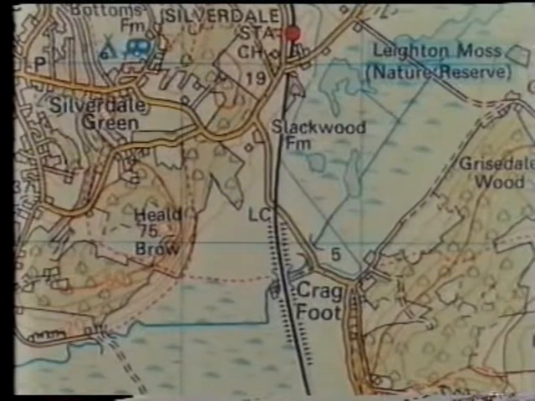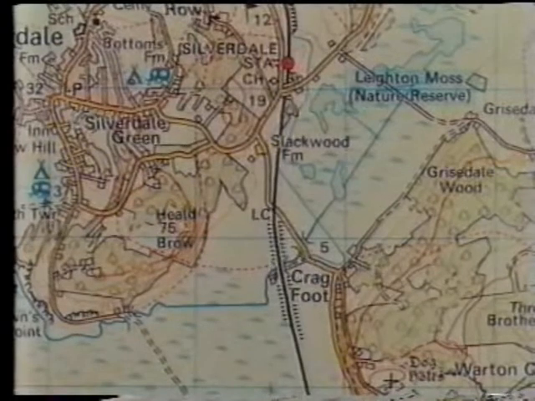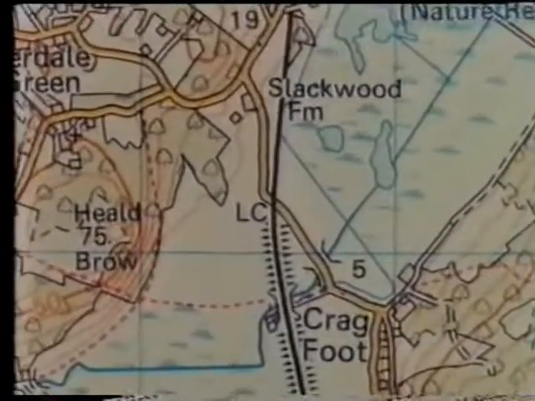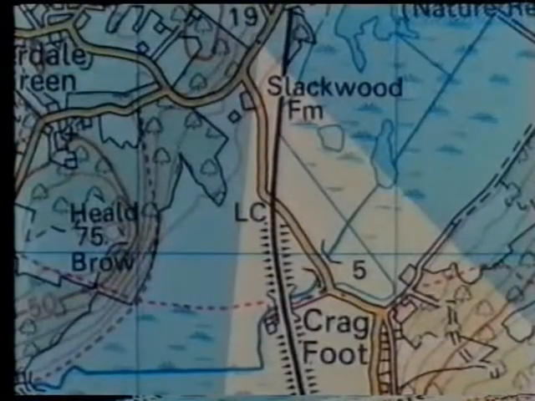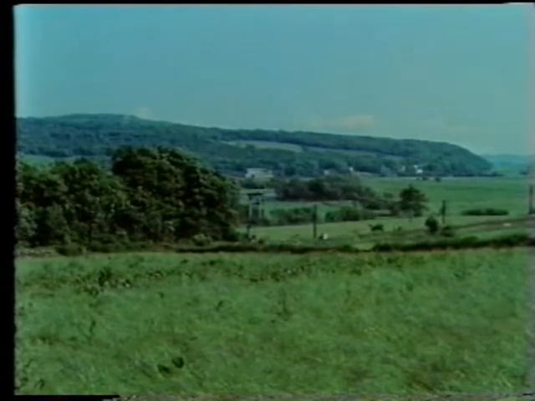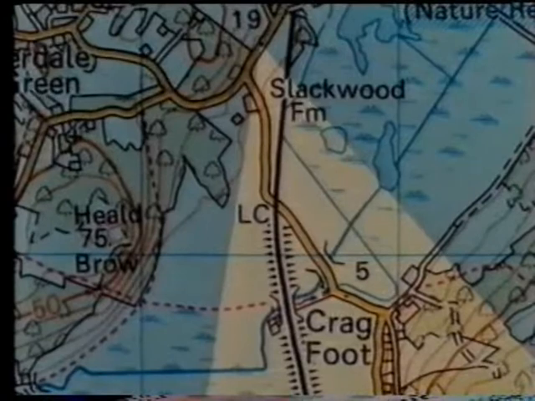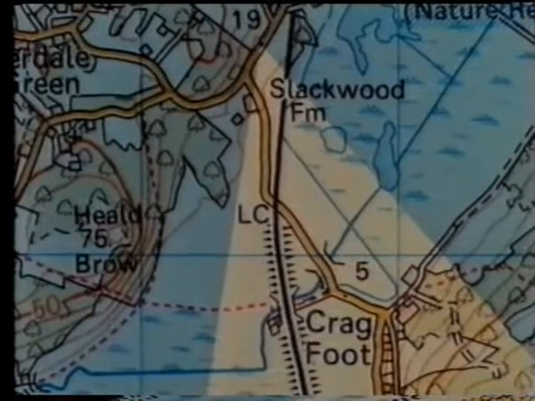So let's move northwards, near to Silverdale railway station, where the ground is a little higher. This is the view southeast. Now, set the map. This simply means orientating the map to correspond with our viewpoint.